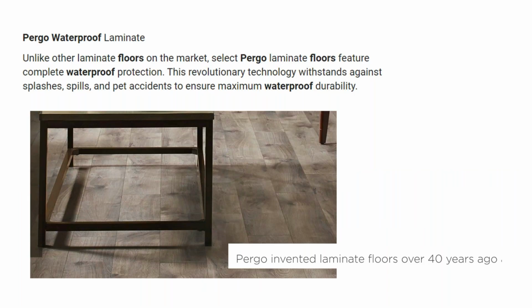Pergo invented laminated floors, and this is a nice example of it. A lot of the ones that actually are tongue and groove, they hold together a lot better than the ones that are just peel back the adhesive and lay it down. They fall apart.